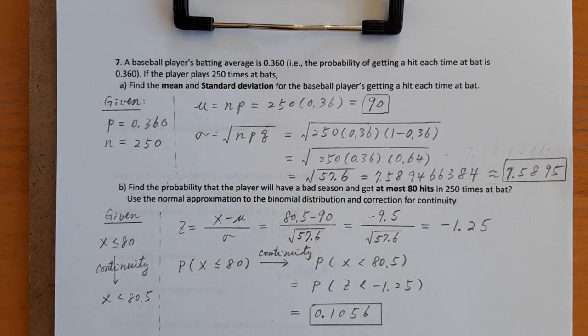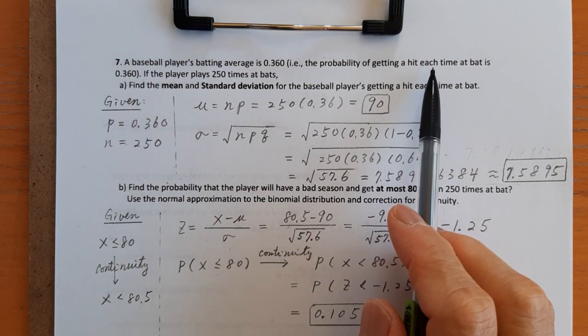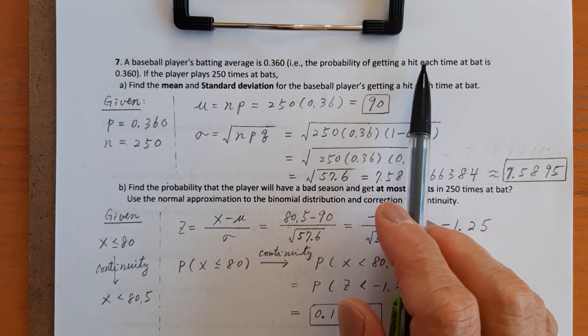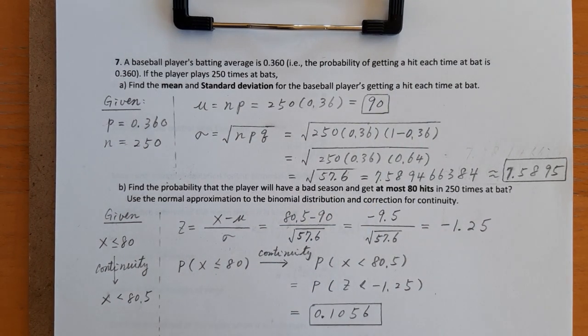So this is a binomial distribution because a player either gets a hit or loses.